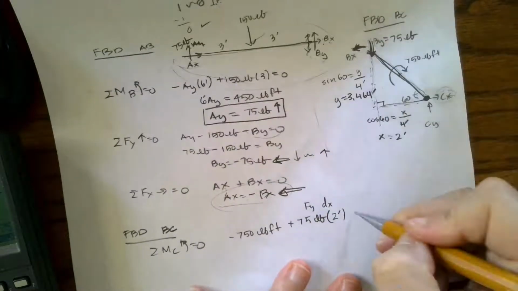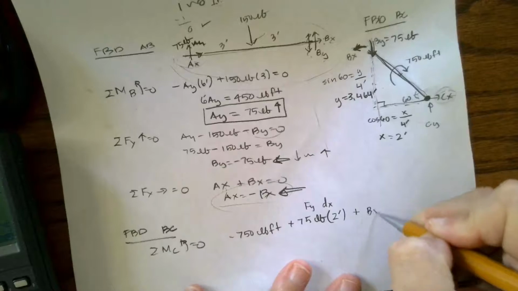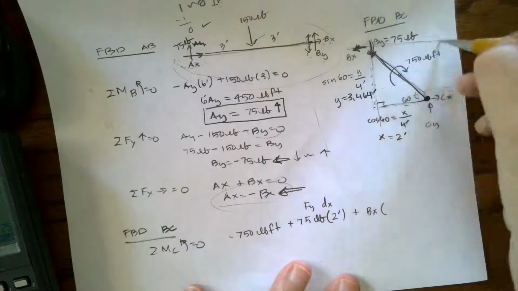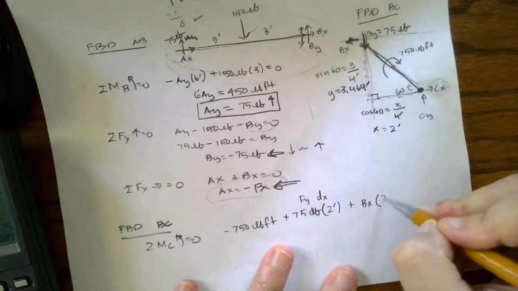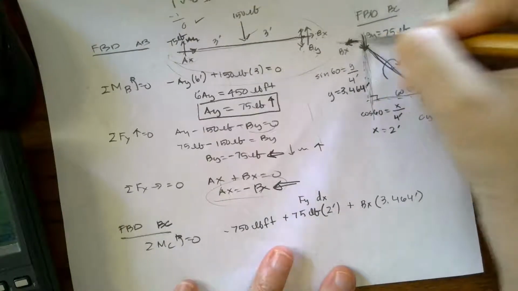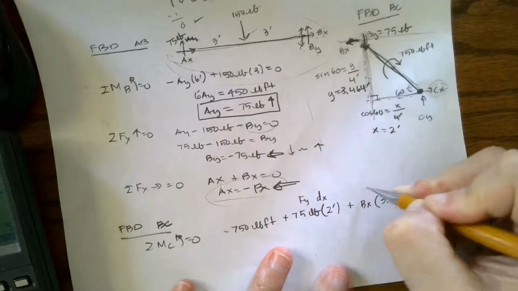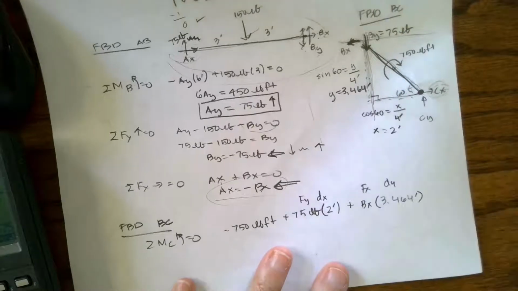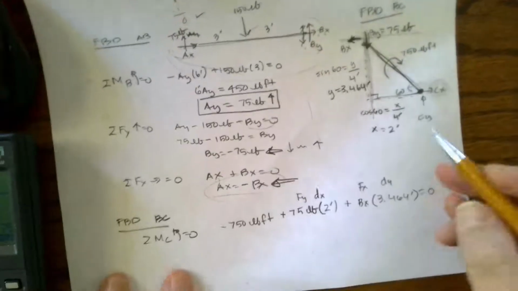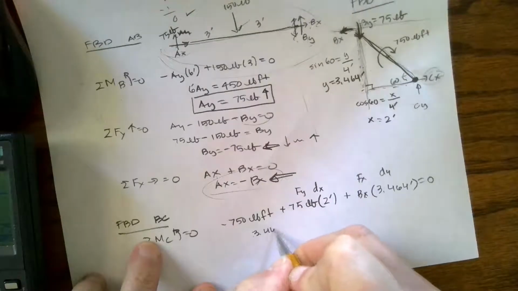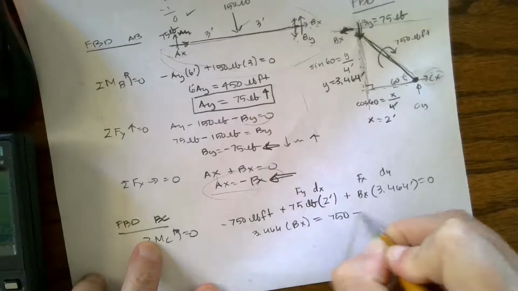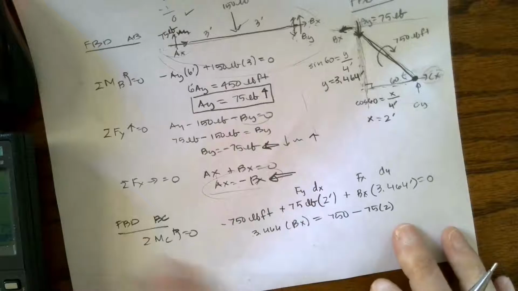And then I have plus Bx times, okay, here's the X. I assumed it to the right, so it's causing clockwise rotation. And it is 3.464 feet. I just look, where is that vertical distance that's perpendicular? But if you want to remember it, that Fx times dy, be my guest. And all of this has to equal 0. So we're trying to isolate Bx. So I have 3.464 times Bx equals a positive 750 minus 75 times 2.